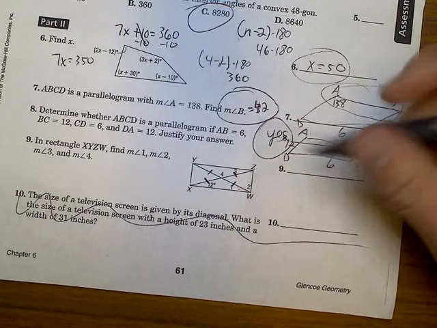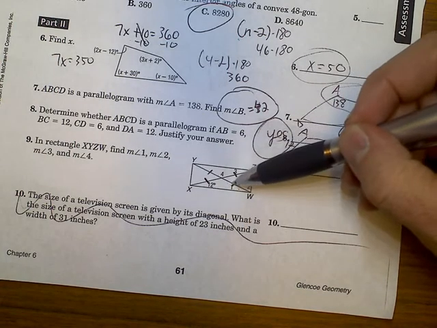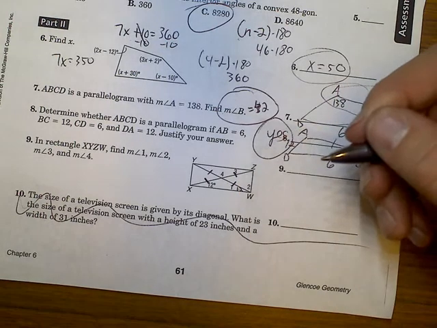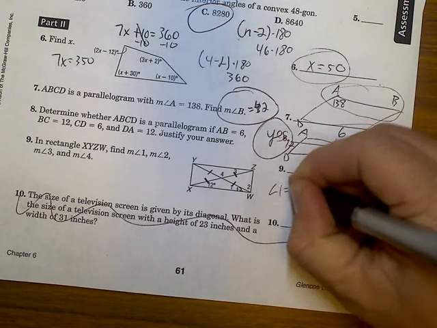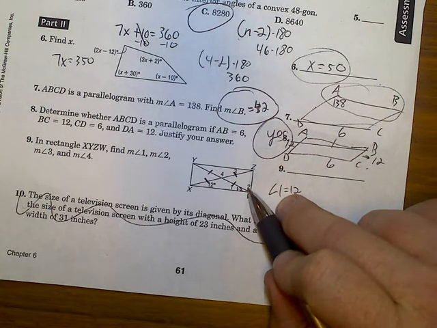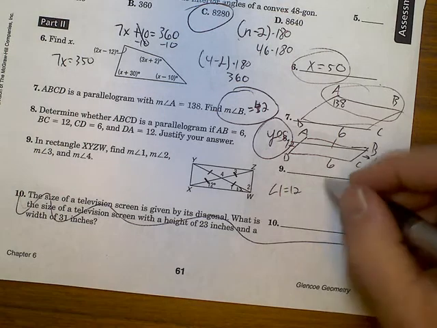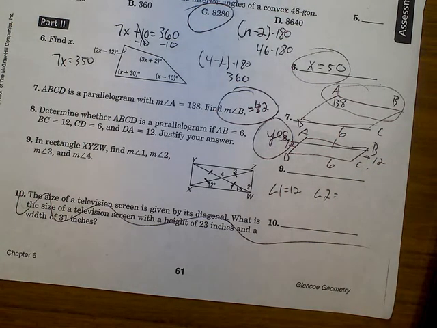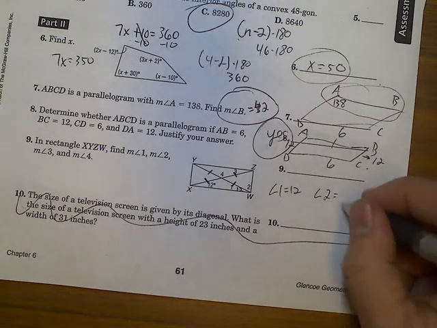So these are all isosceles triangles inside. If this is 12, then this has to be 12. So I know that angle 1 has to equal 12. Angle 1 and angle 2 make 90 degrees. That means angle 2 would have to be 90 minus 12, which is 78.